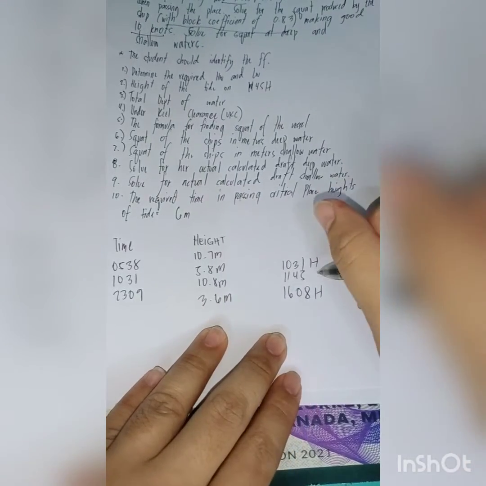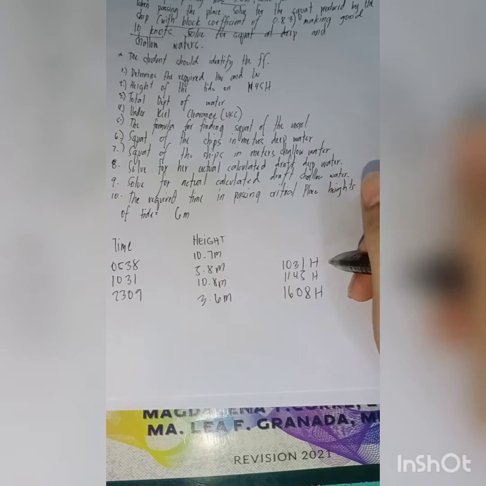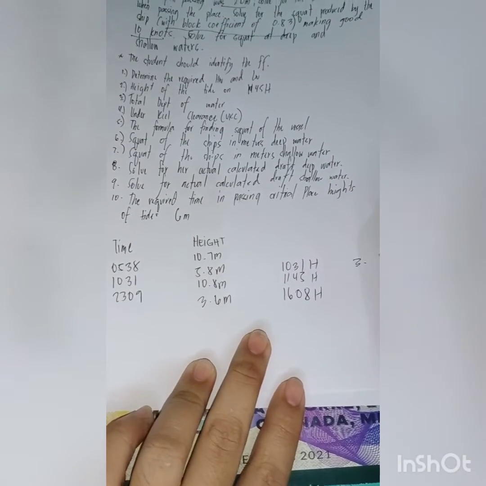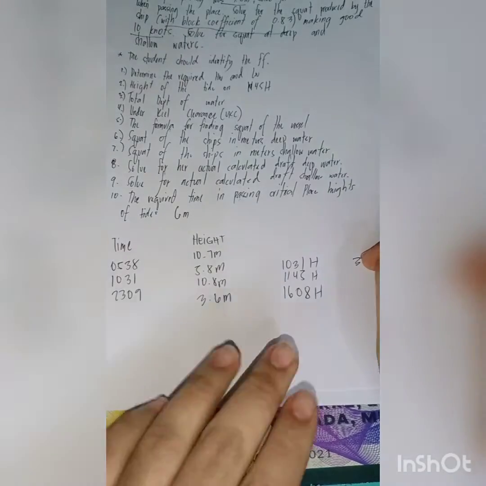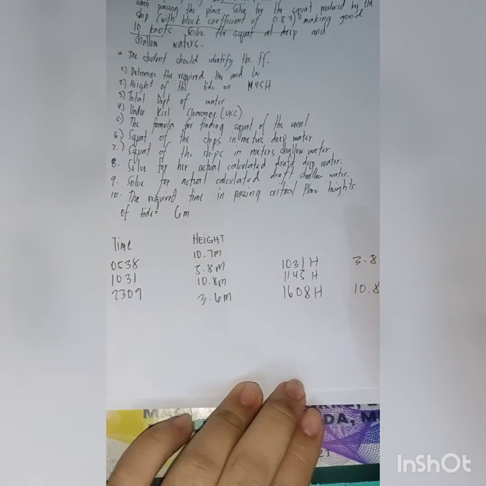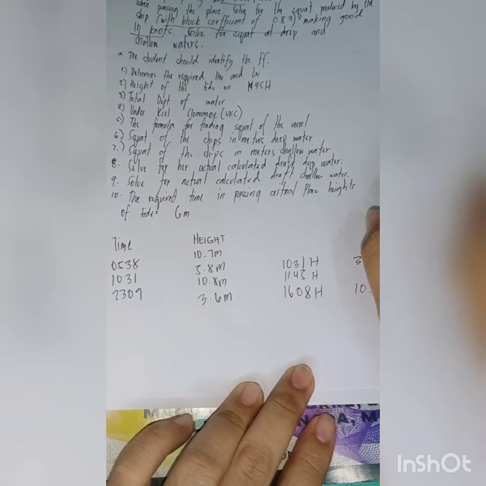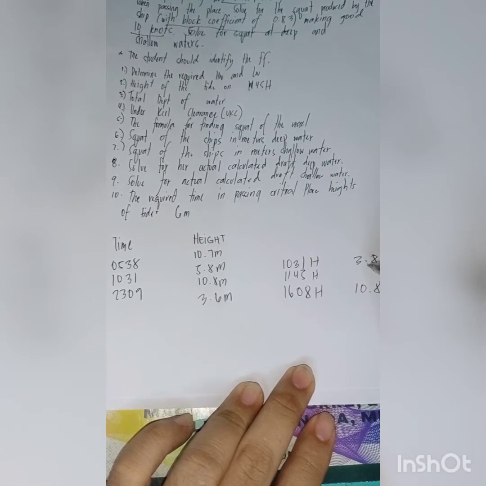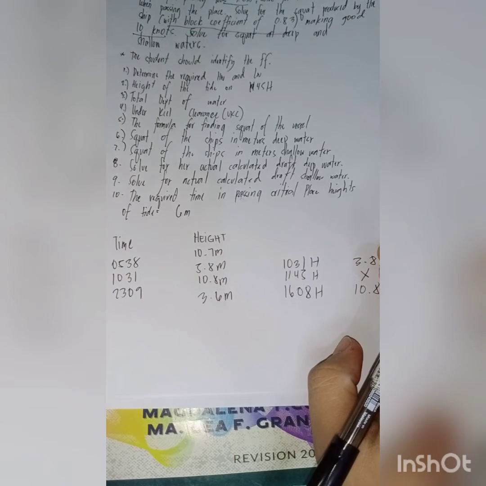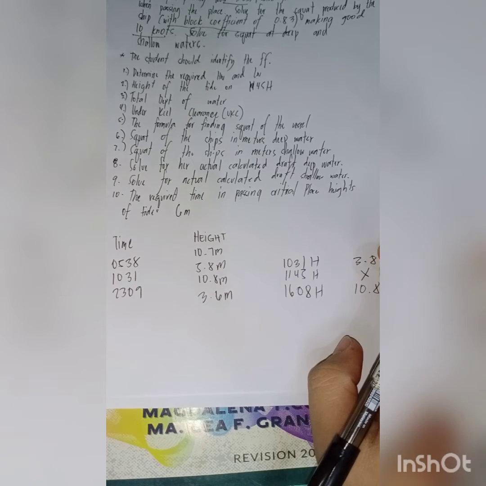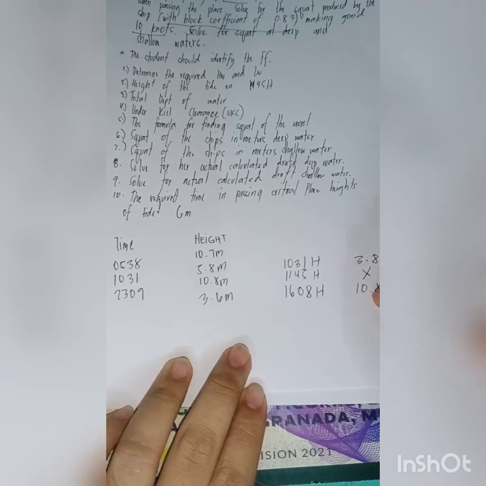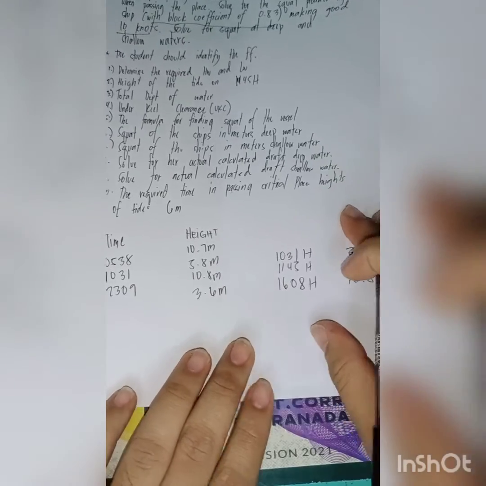Next is the height, which is 3.8 and 10.8. So we must see the difference first. So here it's blank. We must find the time required at 11:45.